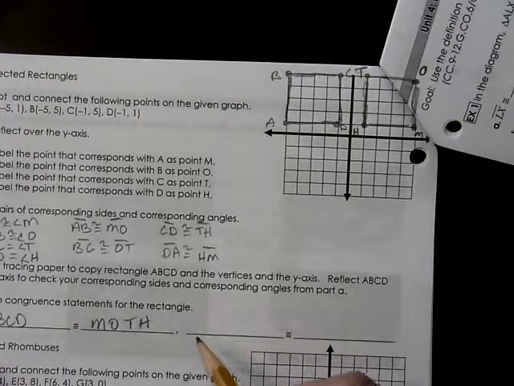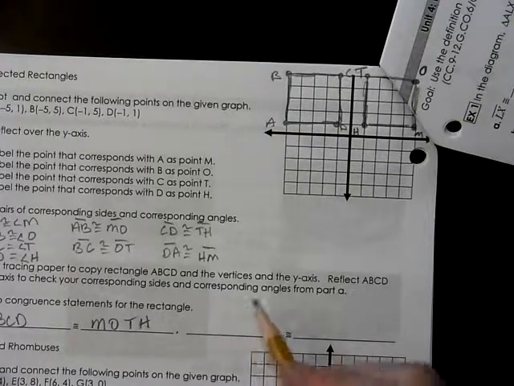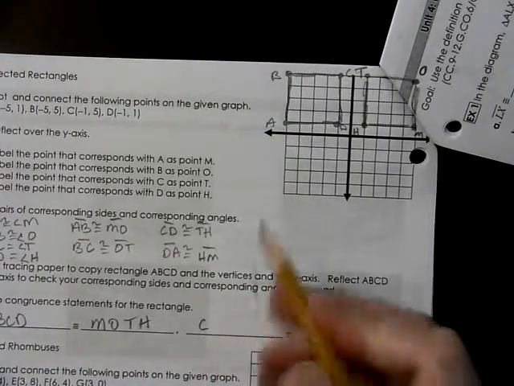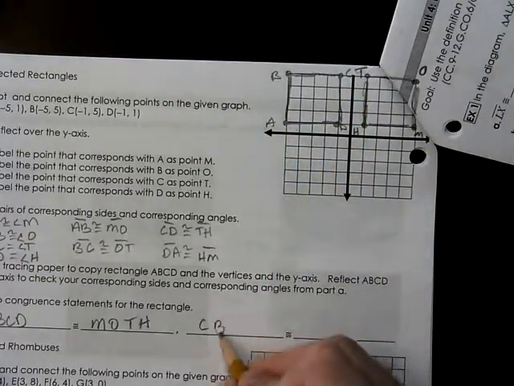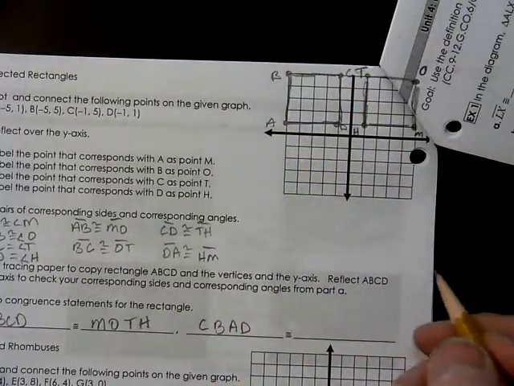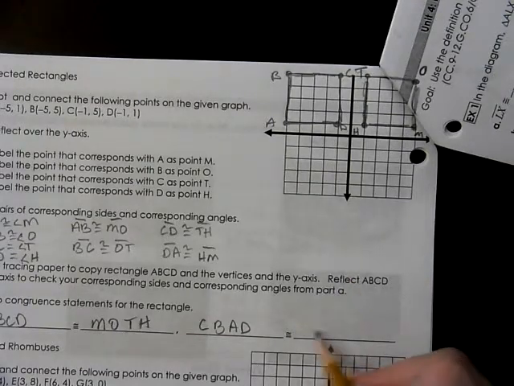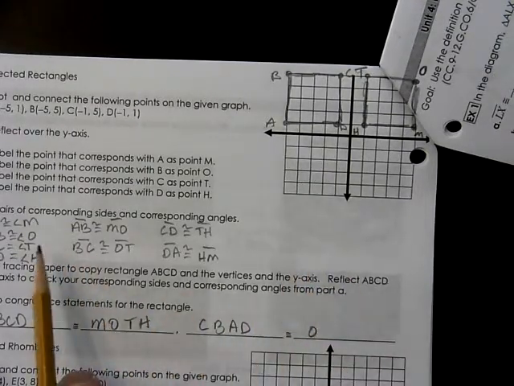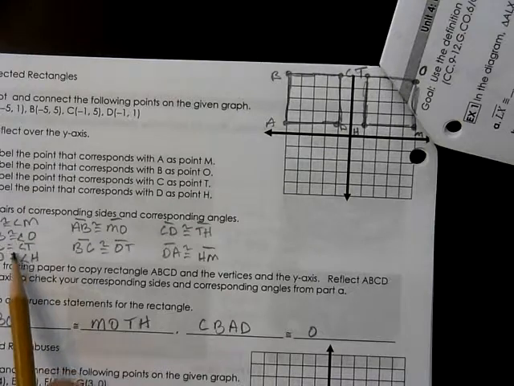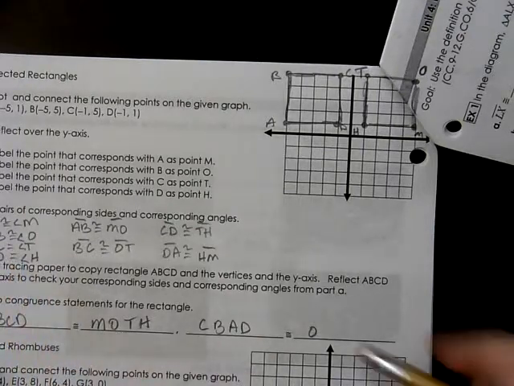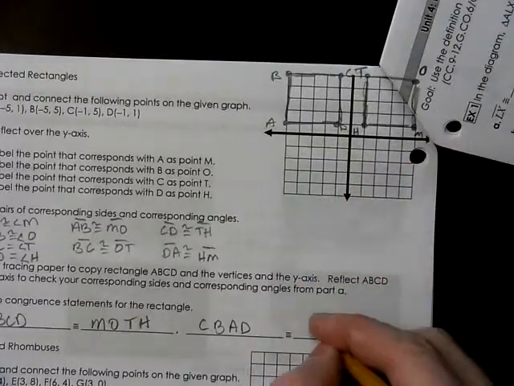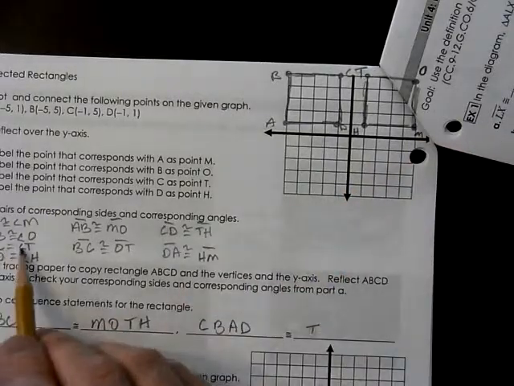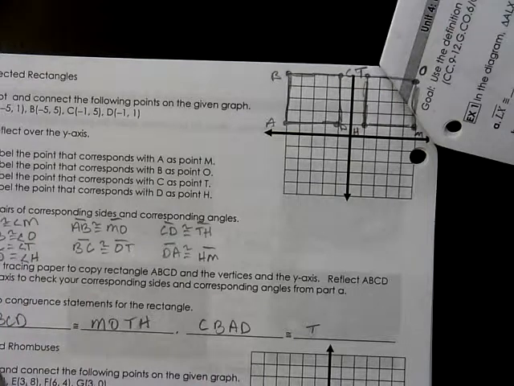For the second congruent statement, you can put it down in any order you wish. You can start with C if you want, then you can go in a circular pattern the other way, C, B, A, D. If so, you still need to start with the T, because the C and the T correspond to each other.